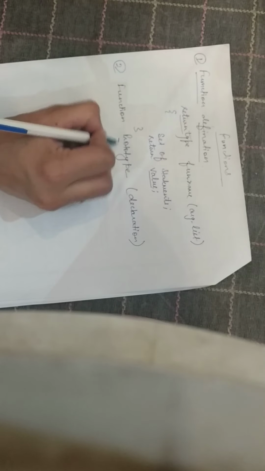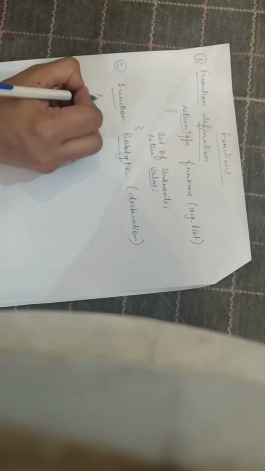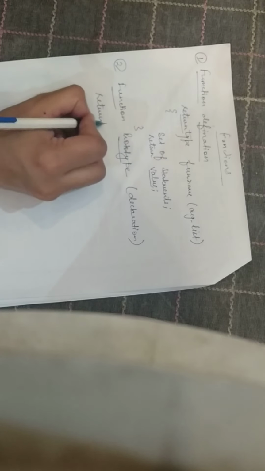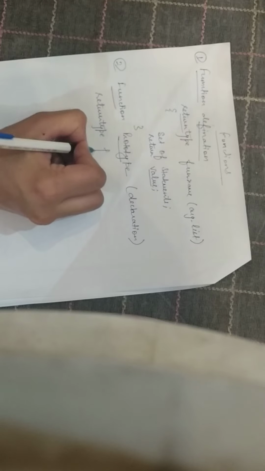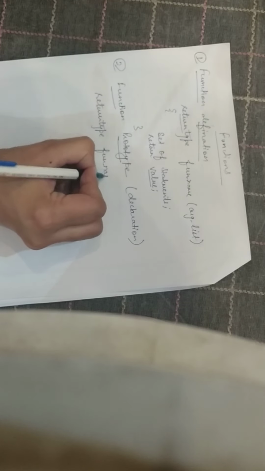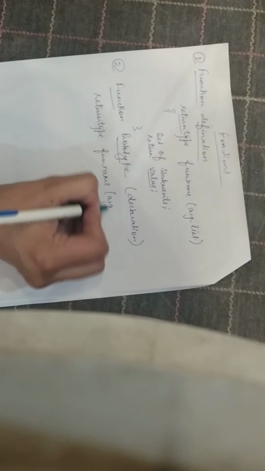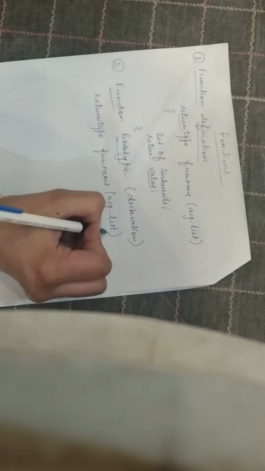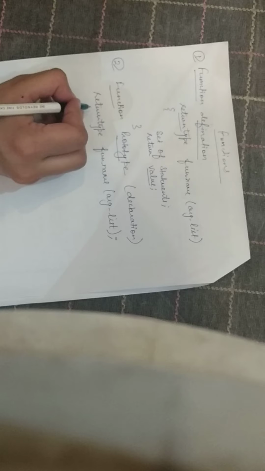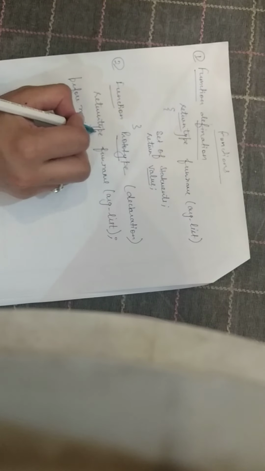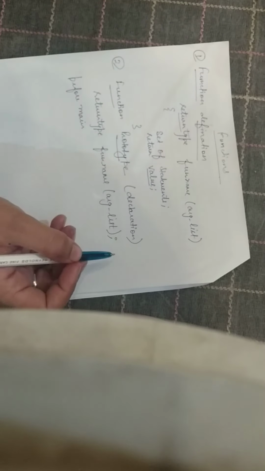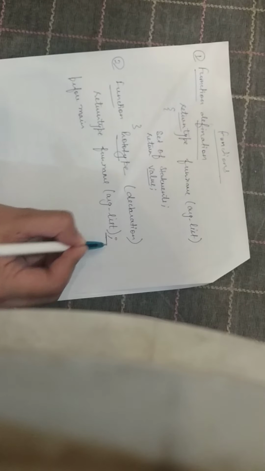In function prototype, the syntax is return type, function name, argument list, and semicolon, and it always comes before the main. It is same as that of function definition, only this semicolon is added without any body.